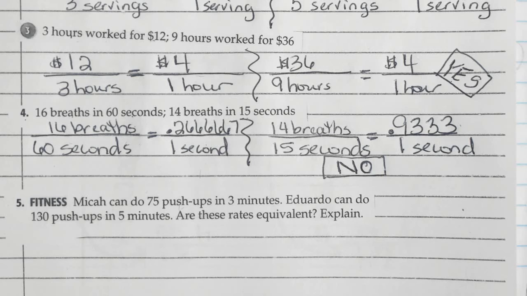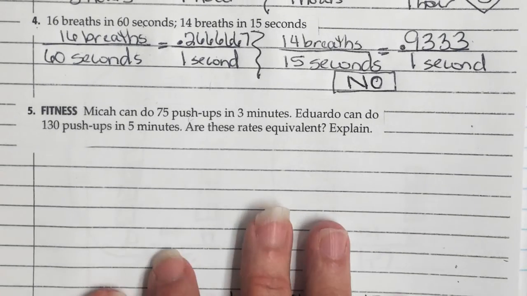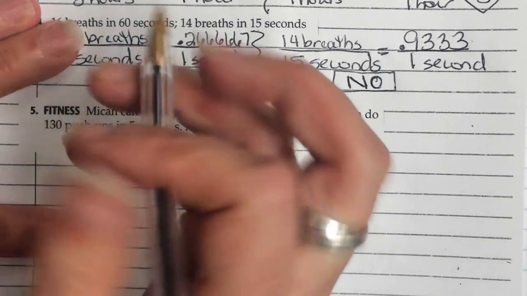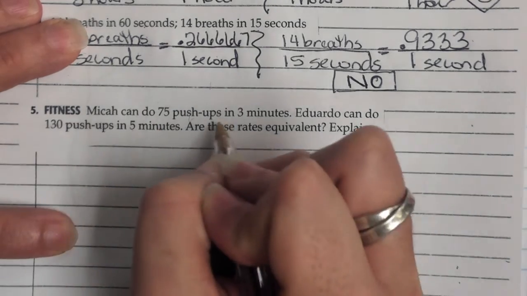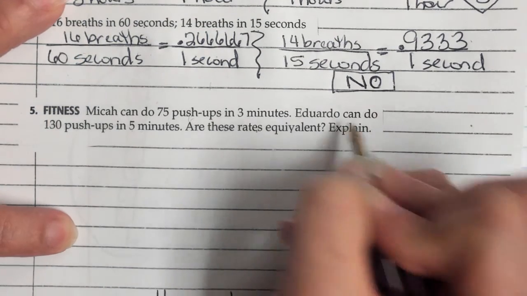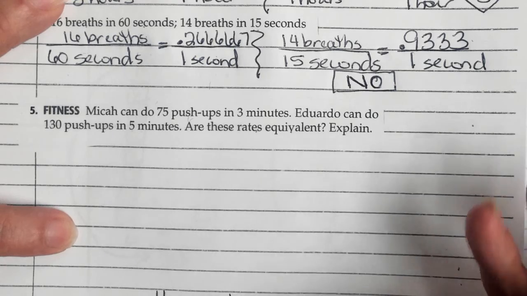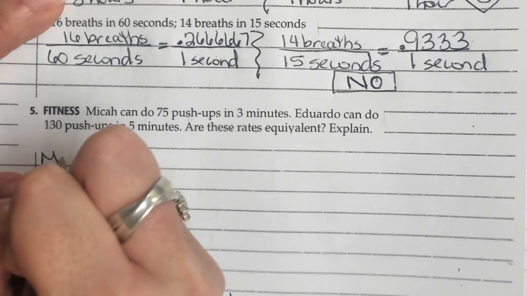Okay, so the last one. If they give you names, if they give you something, write the person's name next to the math. So on number 5, it says, Micah can do 75 push-ups in 3 minutes. Eduardo can do 130 push-ups in 5 minutes. Are these rates equivalent? And then explain. Do we want minutes on the bottom or push-ups on the bottom? Minutes, because it's like how many push-ups per minute.